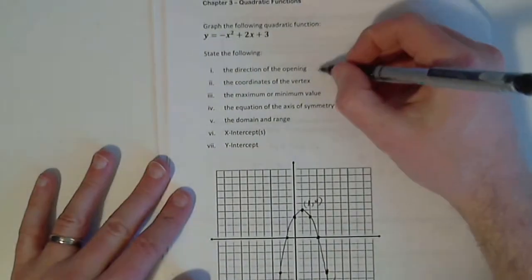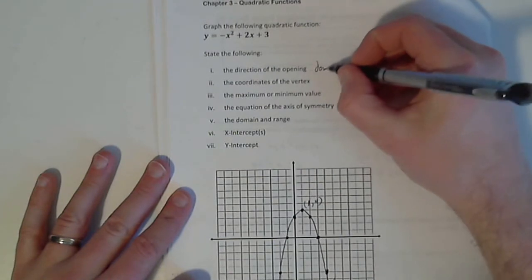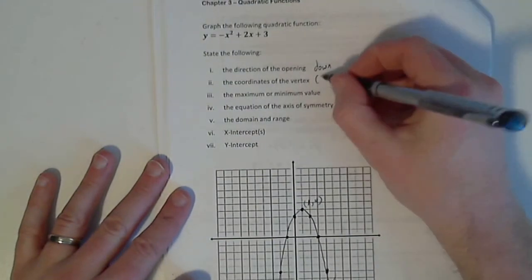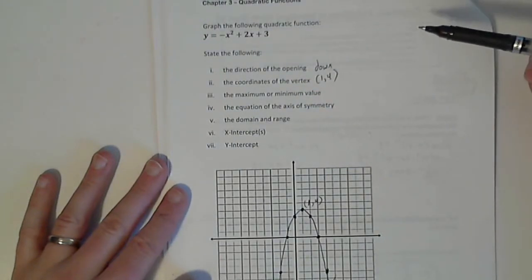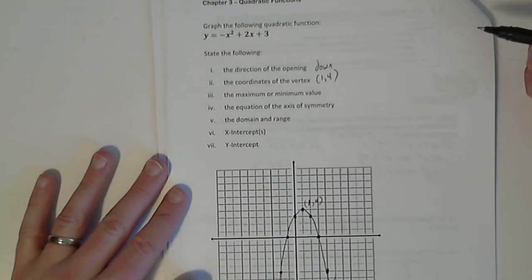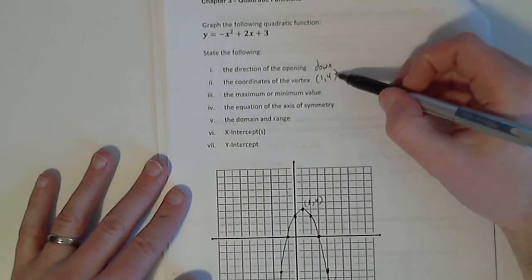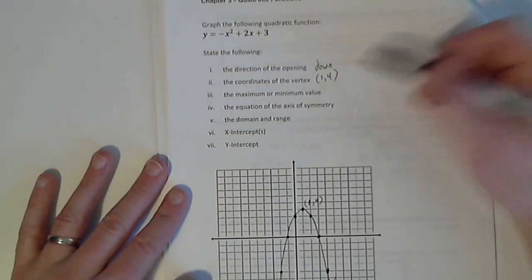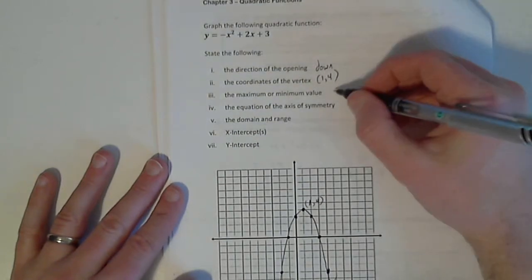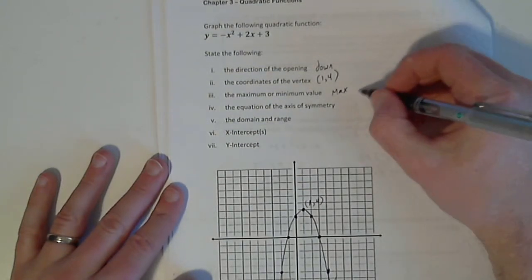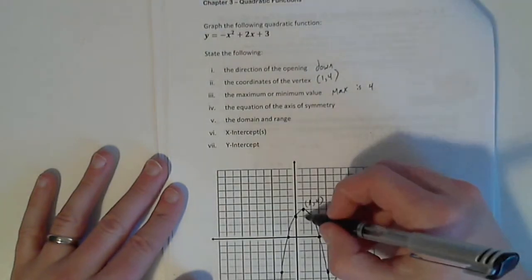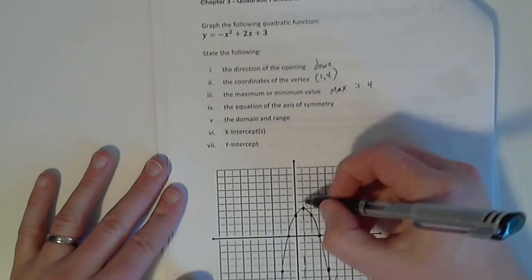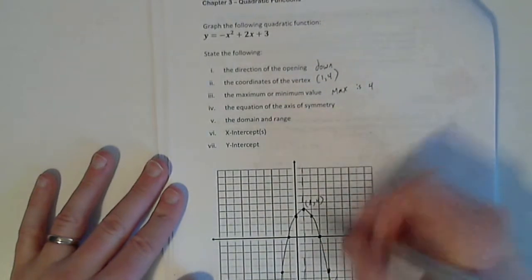Okay, so what's the direction of opening? It's down. Coordinates of the vertex, 1, 4. What is the maximum value or minimum value? Again, you could solve this doing what we just did in the last question if you had to solve it algebraically. Maximum value is 4. Equation of the axis of symmetry, that is x equals 1.